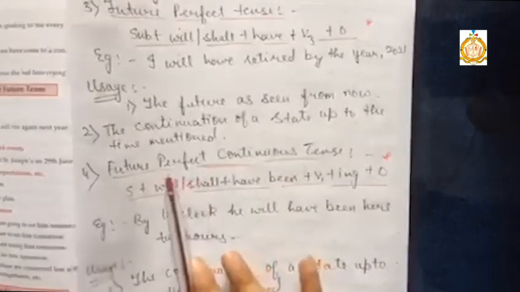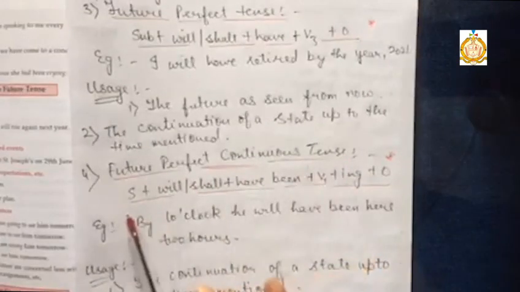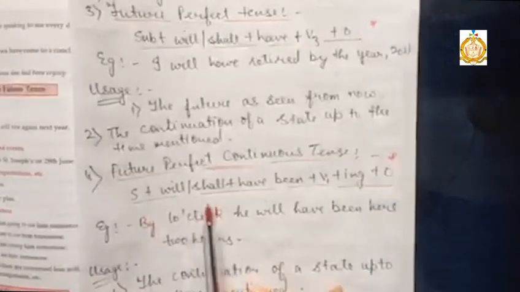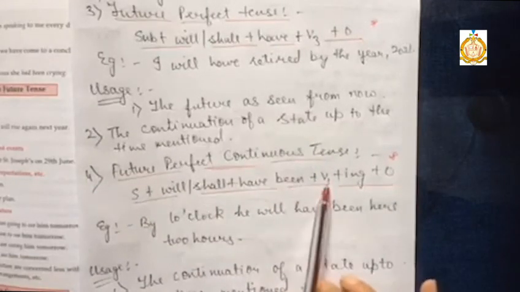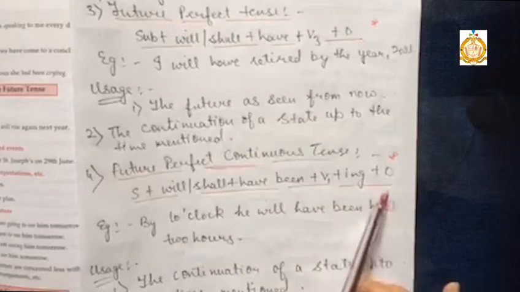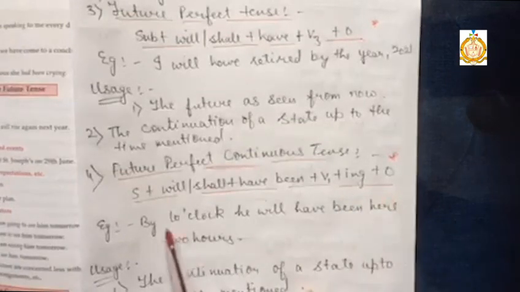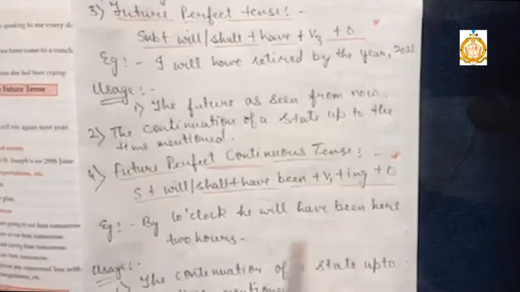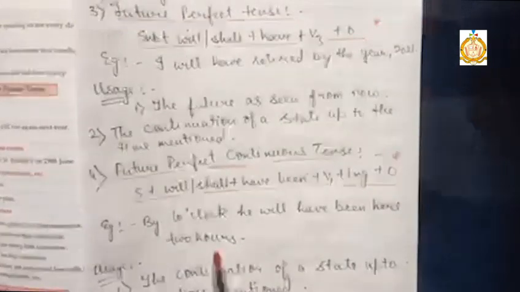The last comes future perfect continuous tense. Its formation is subject plus will/shall plus have been plus verb's first form plus ing plus object. For example, by 10 o'clock he'll have been here 2 hours.